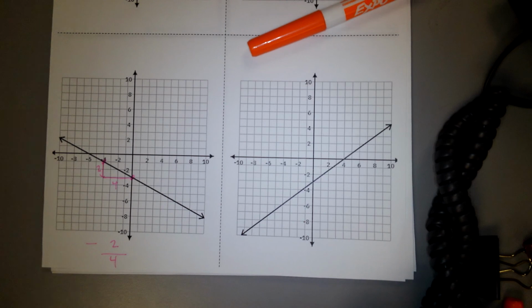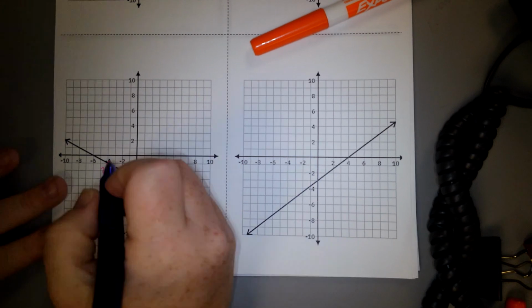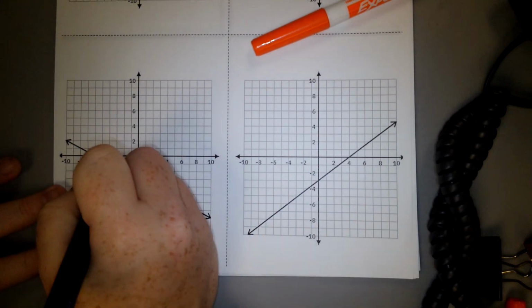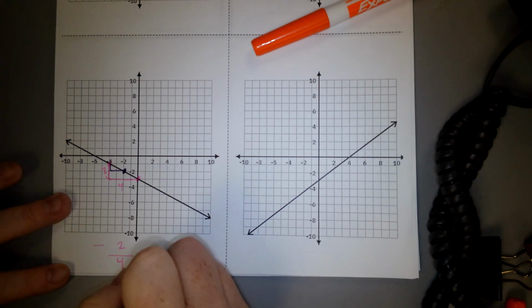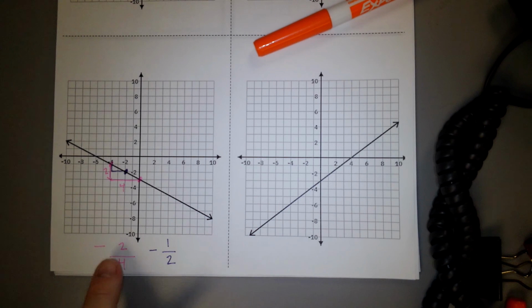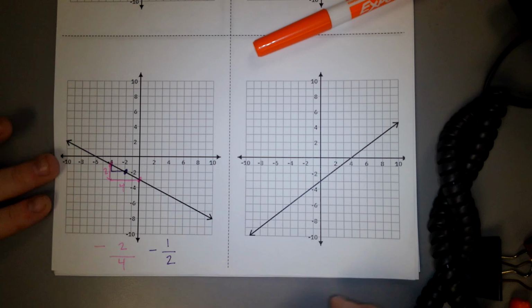You should always write your slope in the simplest form, because if you look at this, we can also do right here, which is down 1 over 2. So negative 1 over 2. These are the same slope. You could make them bigger, you can make them smaller, but you should always do it in simplest form.